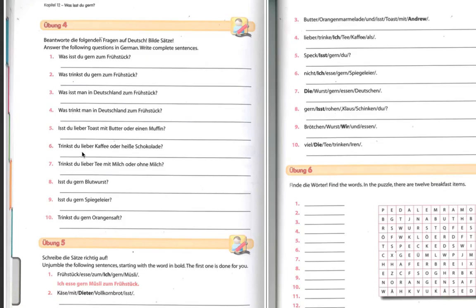So you can practice a few of those and show your teacher the sentence, just to make sure that you know that if you put something like zum Frühstück or zum Mittagessen, for dinner, and Abendessen, for evening meal, at the start of a sentence, the verb always comes second. So zum Abendessen esse ich Kartoffeln, potatoes.